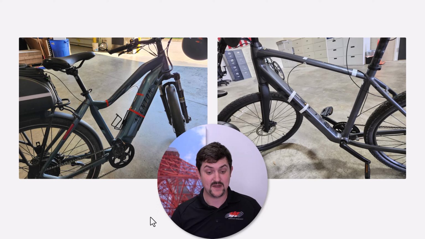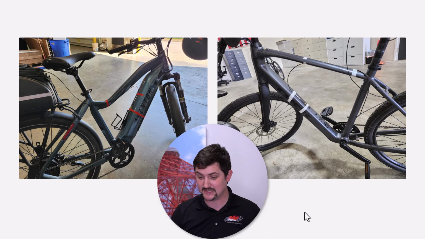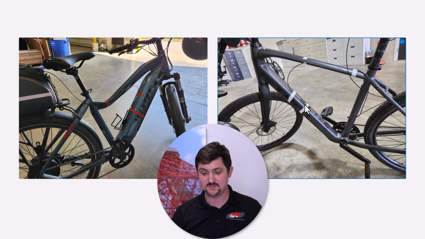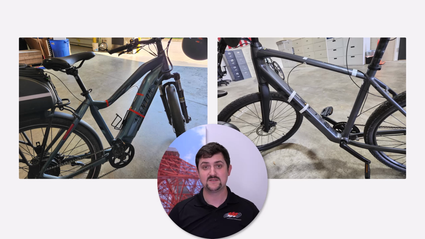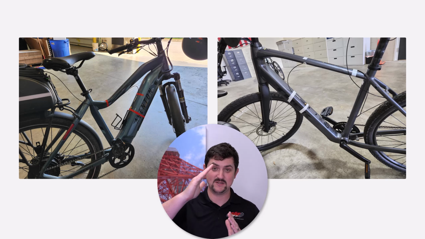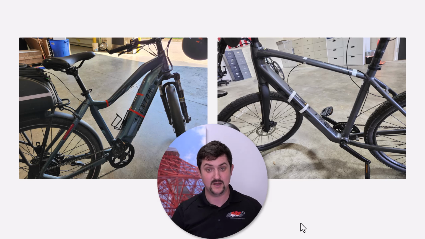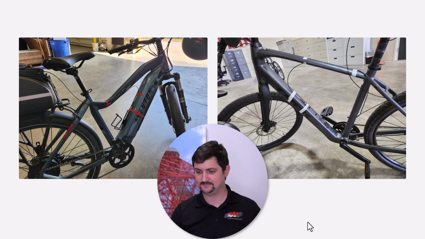So on the left we have the Aventon e-bike, and on the right we have a Trek Dual Sport Plus e-bike. Both have a sensor mounted on the down tube near the water bottle. Now in a previous video I went over how to reorient the sensor, so when it's on an angle you can realign it so it's vertical. You can watch the video on that on the card above.